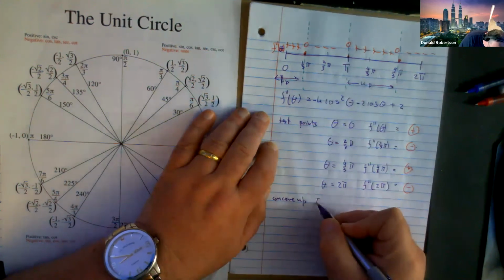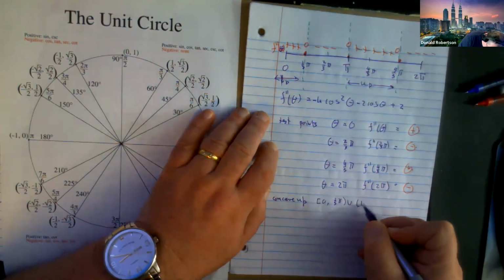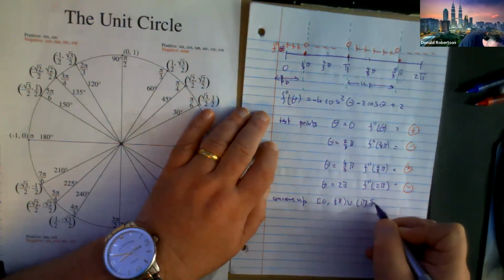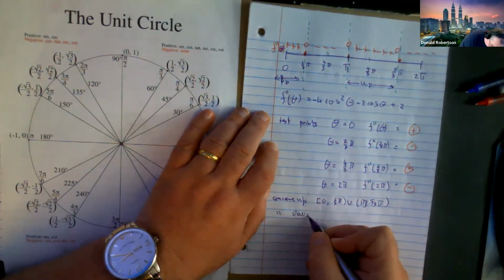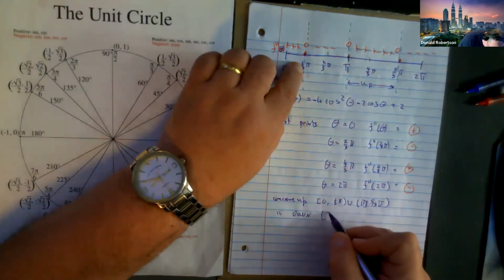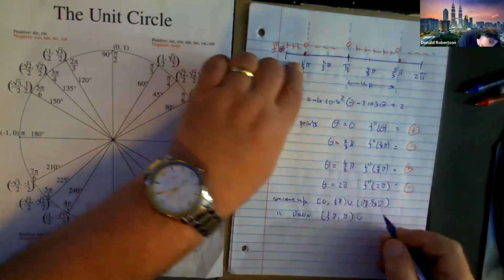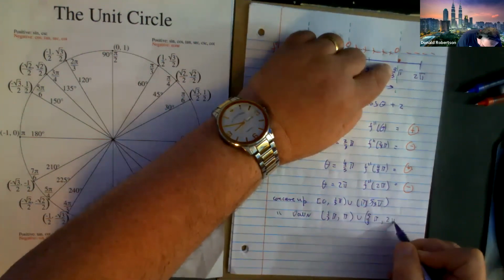That's going to be from 0 to 1/3 pi, and then from pi to 5/3 pi. And you're going to have concave down from 1/3 pi to pi, and from 5/3 pi to 2 pi.